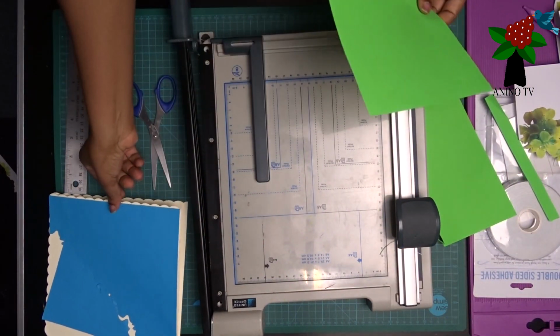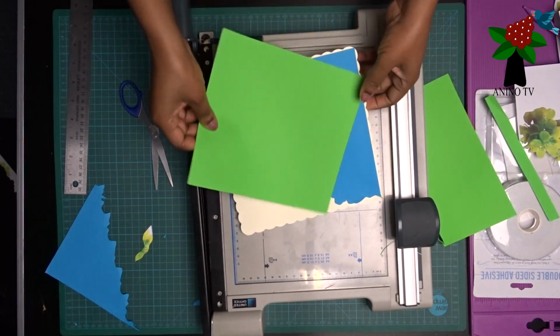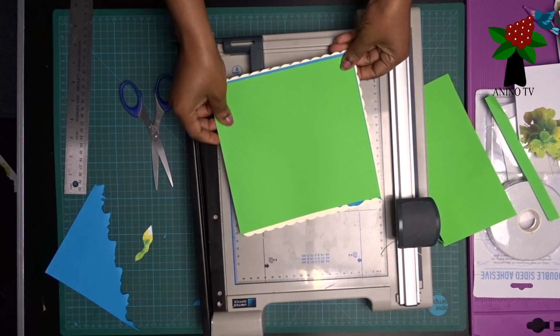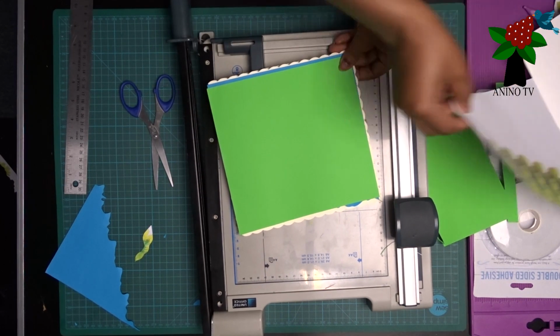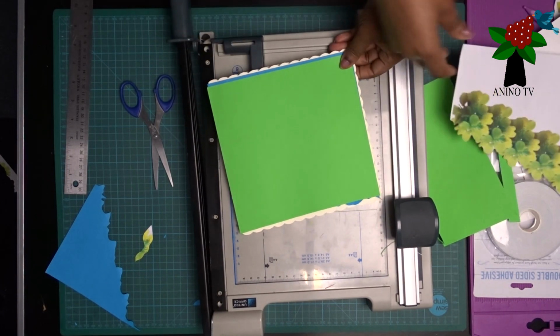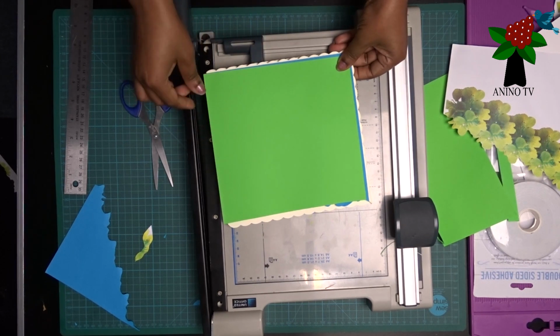So here we have the grain. Just put that aside. If you want to trim, you would have cut all of them together, and trim them if you want them to have the same edge. But it's not necessary because the flower is going to cover all the other edges, except if you want the edge to come out. So I'm going to score.